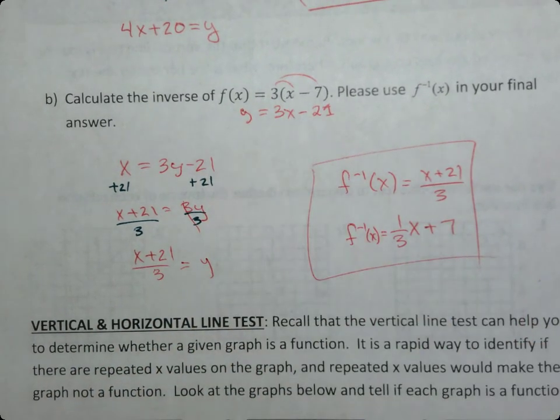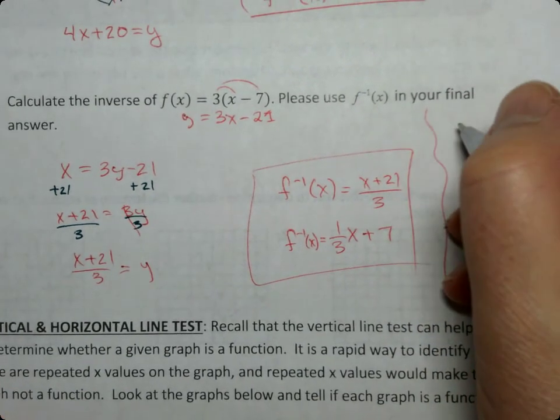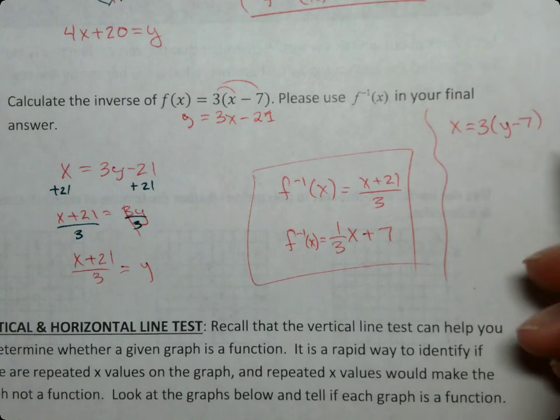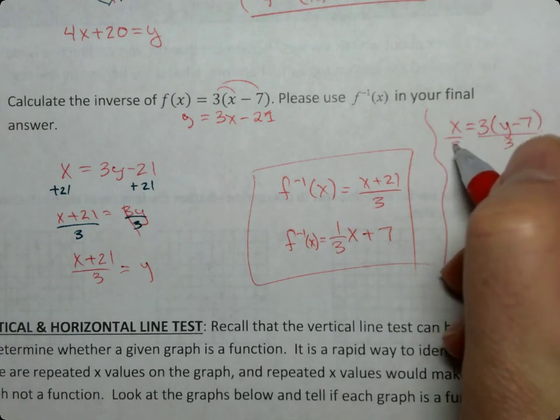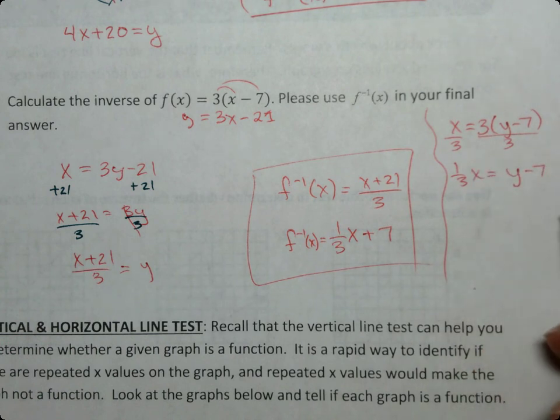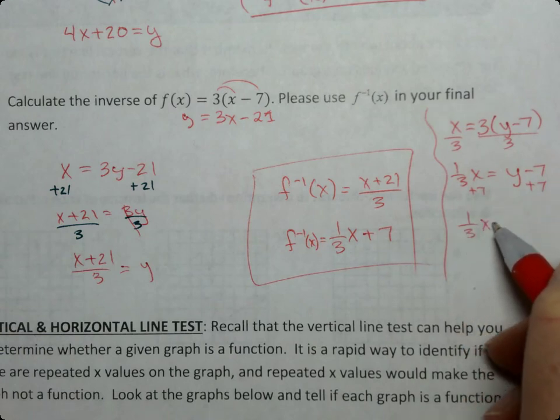You could have solved this without distributing that 3. You could have said, hey, I'm just going to jump into it. If you did that, you would have divided by 3 first and got that 1/3 x equals y minus 7, and then you would have added 7. And you see I get that 1/3 x plus 7 that way.